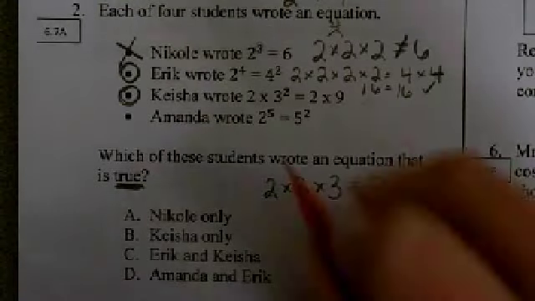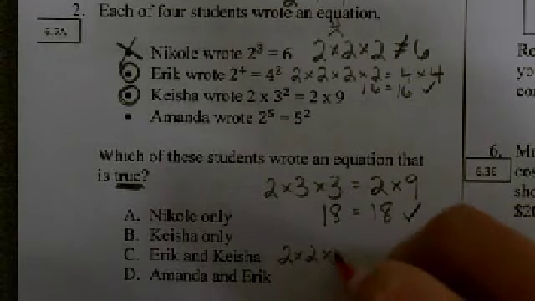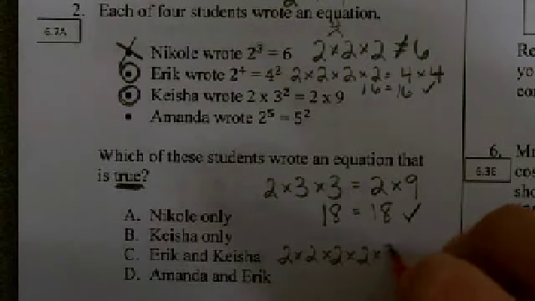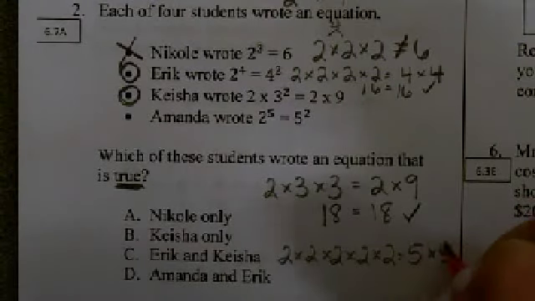Now let's look at Amanda's. Amanda said that 2 to the 5th power, so that's 2 times 2 times 2 times 2 times 2, is the same thing as 5 to the 2nd power, which would be 5 times 5.